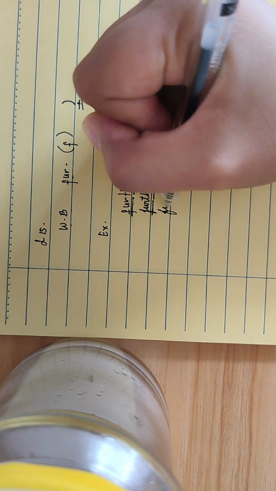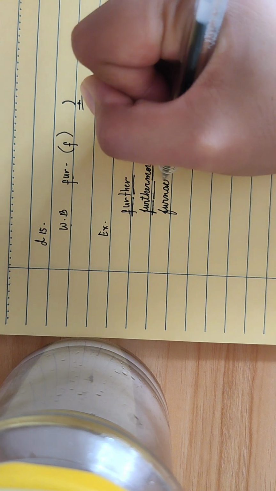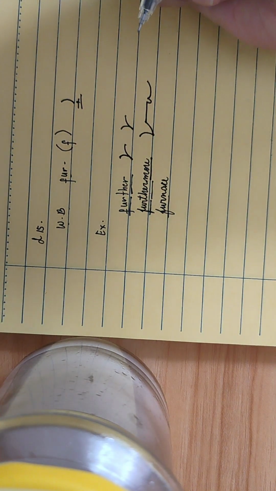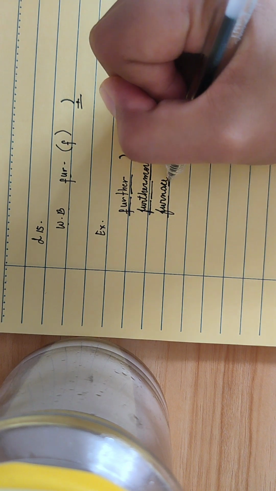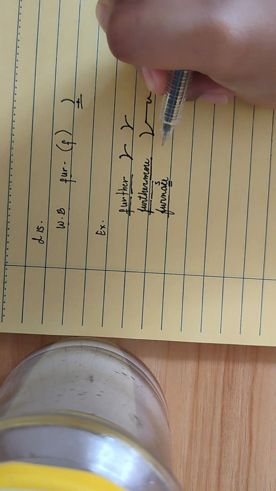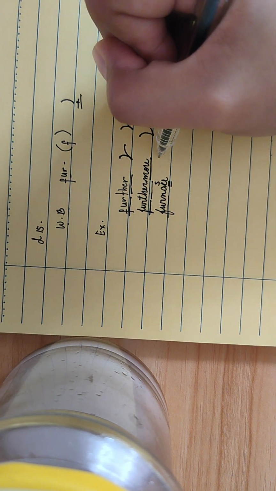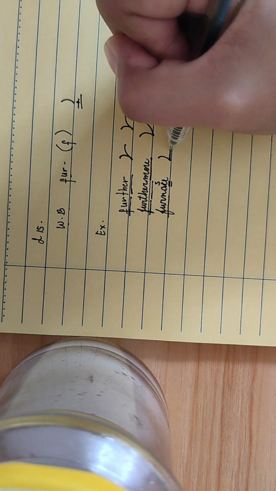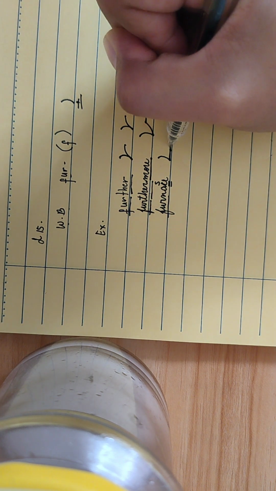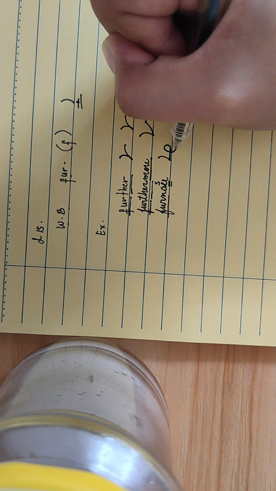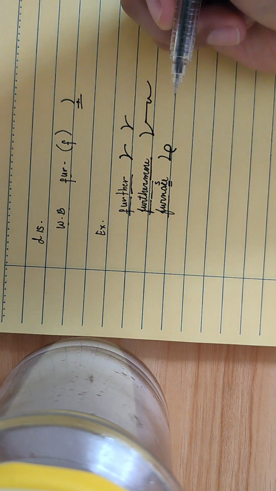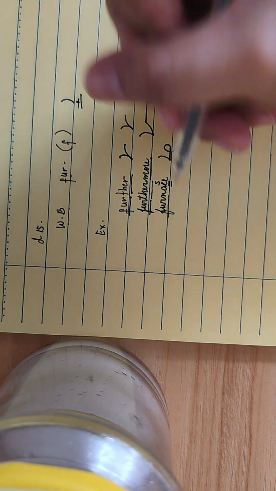Next is the word furnace. For this one, we have your fur, and your C sounds like your S. We have fur, we have your N, and then our A will be on top of your N because we have your S after. We will be using your left S.